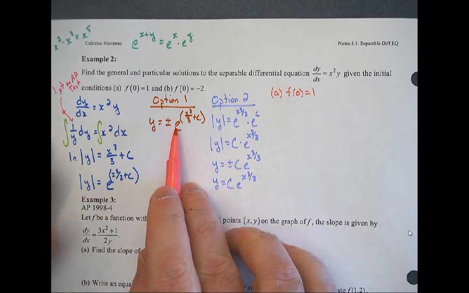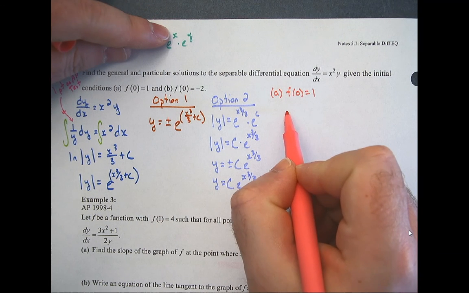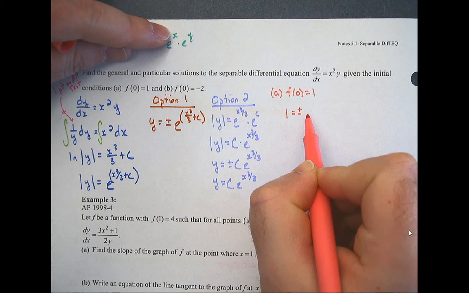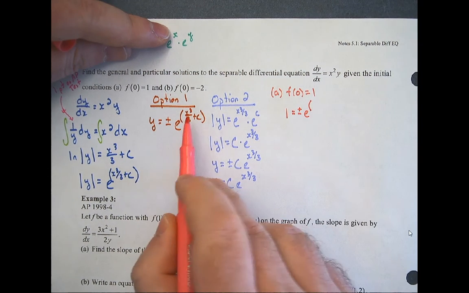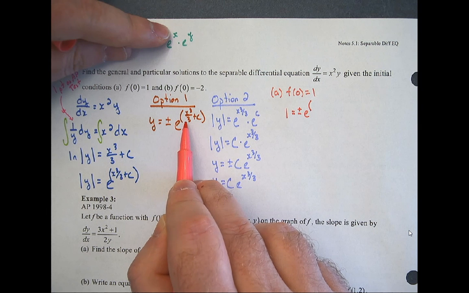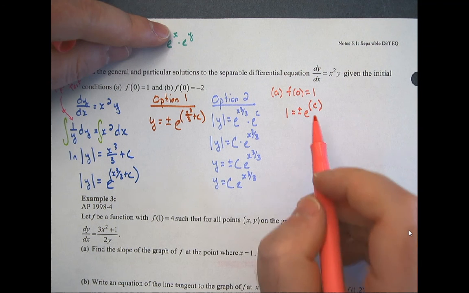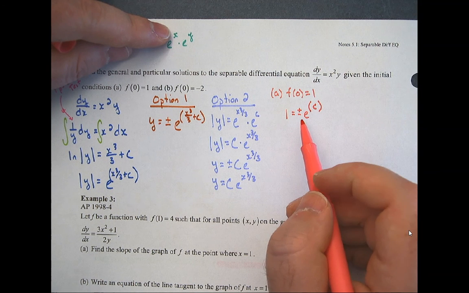So using option 1, I would have y is 1 equals plus or minus e to the quantity. Let's put 0 in there. Okay, I'm going to save myself some time. 0 cubed is 0 divided by 3 is 0 plus c is c. Okay, now our goal here is to get c by itself. So what would you do to both sides? Well, I'd have to natural log both sides.